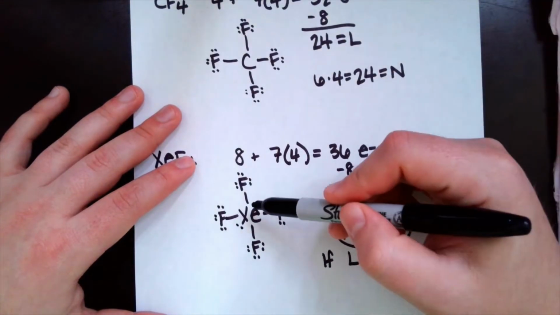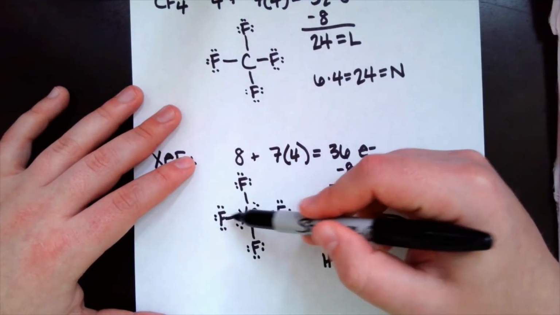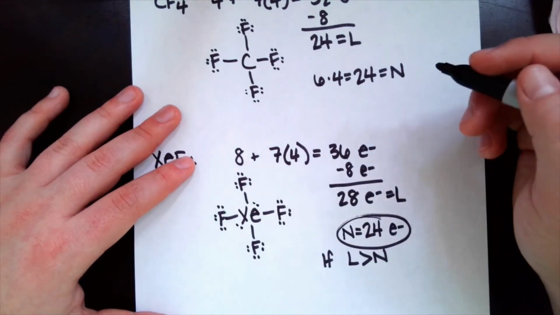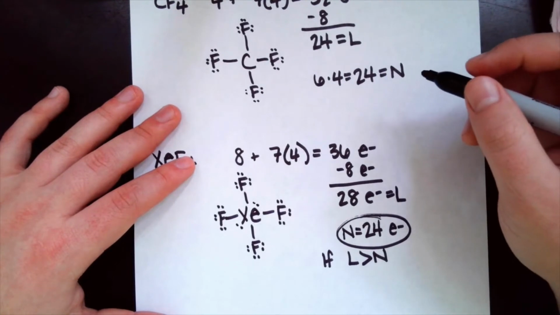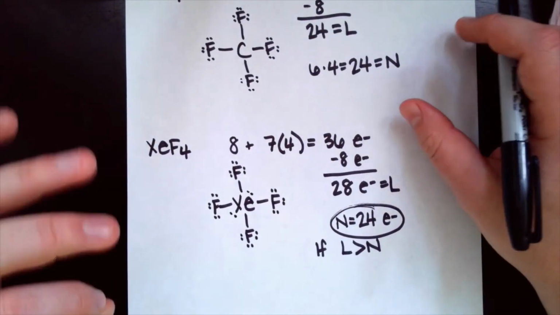And if you already have 4 bonds to the central atom and you are putting 2 lone pairs on, you need to put those diagonal to each other. And again, that's called an expanded octet.